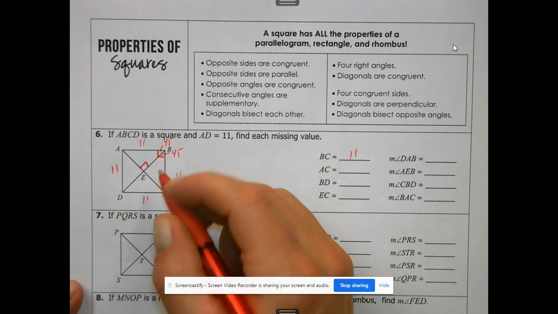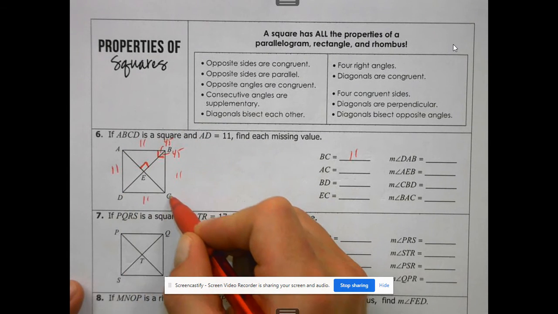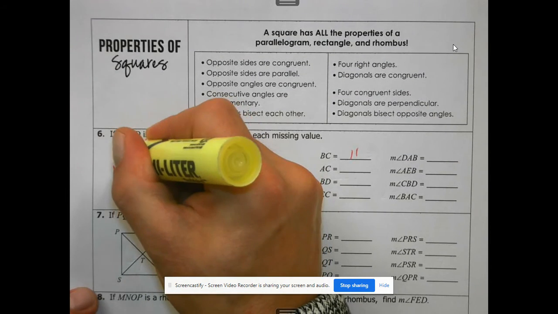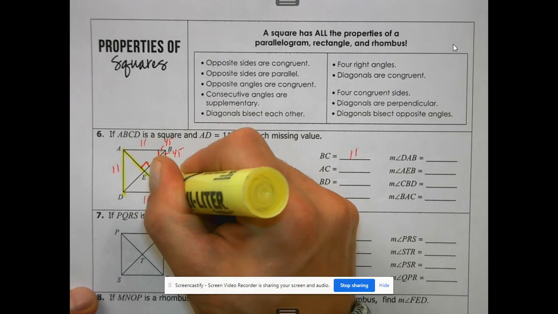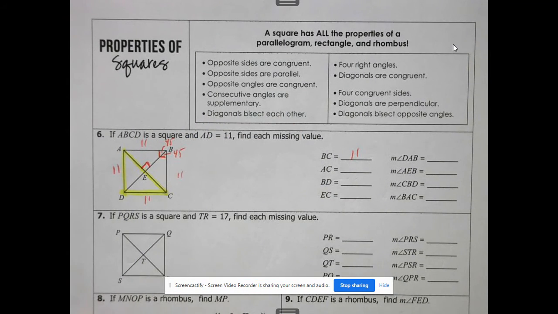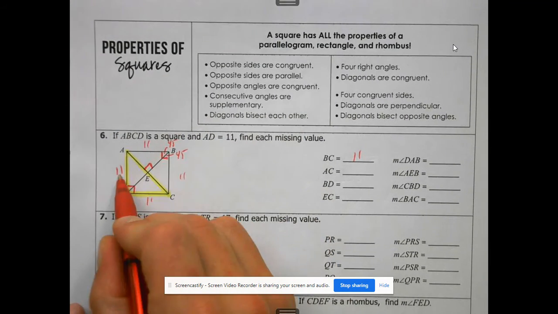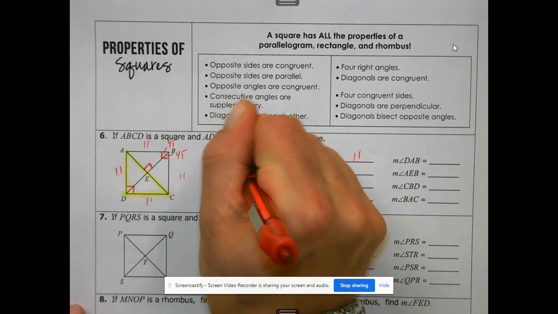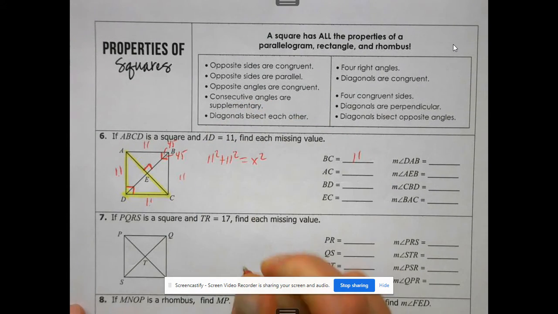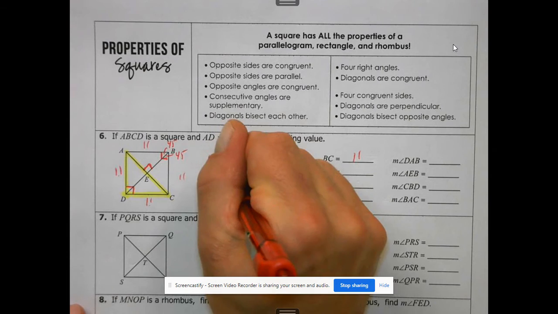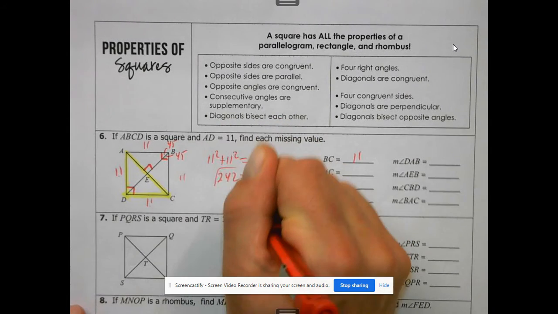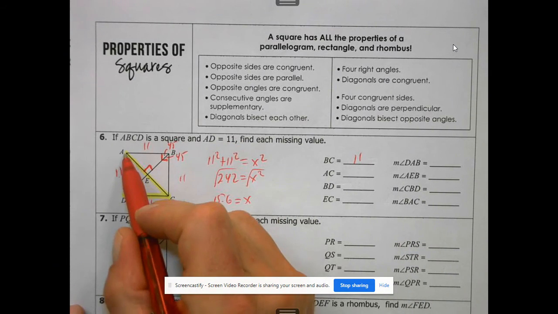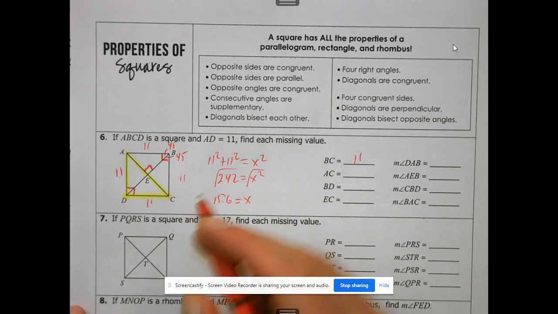A to C, this diagonal right here, right? So we got to figure out this piece right here. So Pythagorean theorem. This is my 90. A squared plus B squared equals C squared. 11 squared plus 11 squared is X squared. Add up left side, 242. Square root. That comes out to be 15.6. So A to C, this whole thing is 15.6.